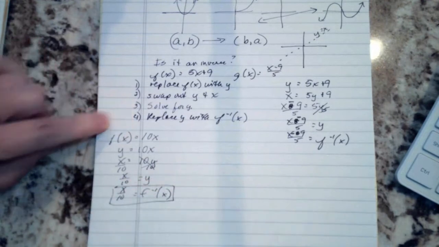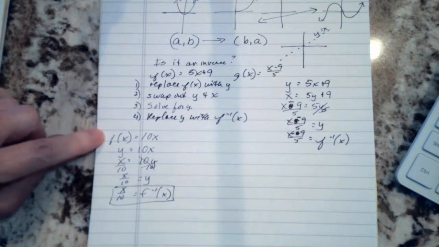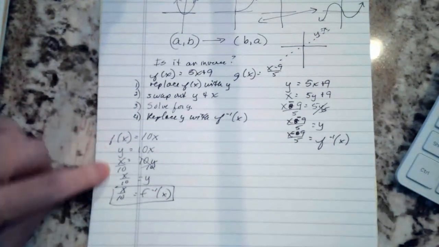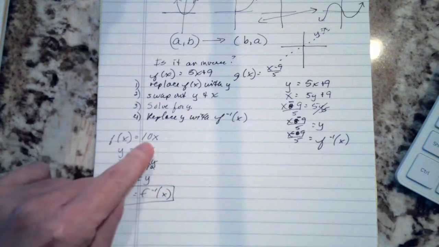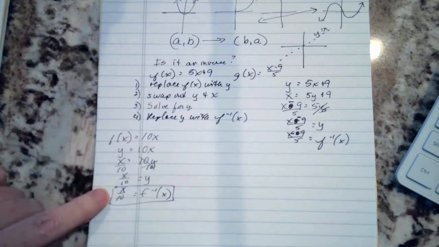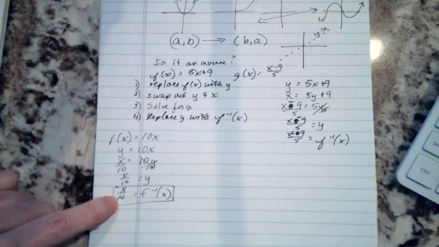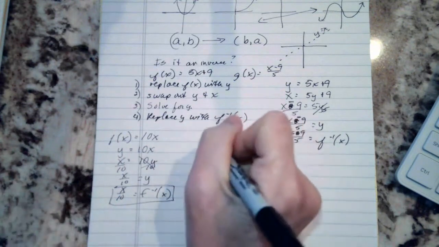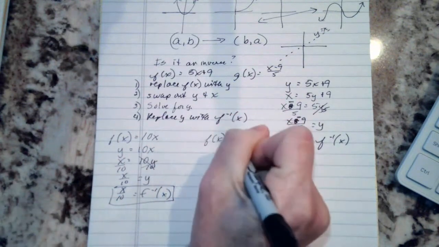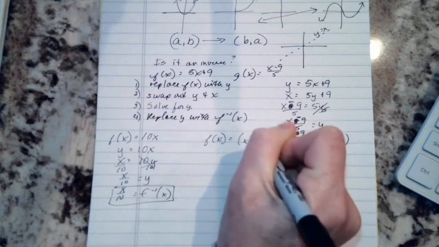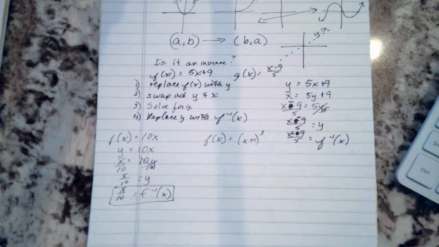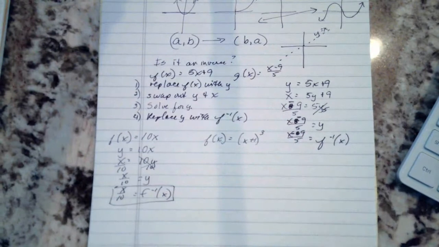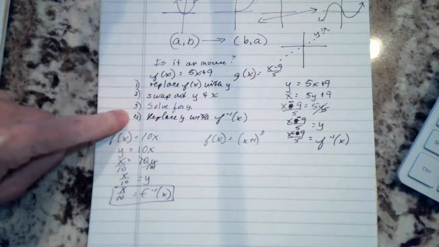There's the inverse function for this original function, and they are inverses of each other because we did the 4 steps. Notice this one is 10 times x. This is x divided by 10. That's an inverse operation. Let's do another one. Let's say that we have f of x equals x plus 1 to the 3rd power, and we want to get its inverse. Let's follow these 4 steps.